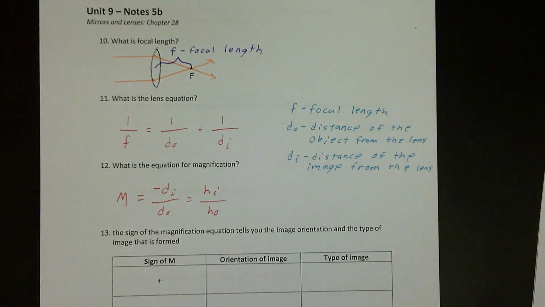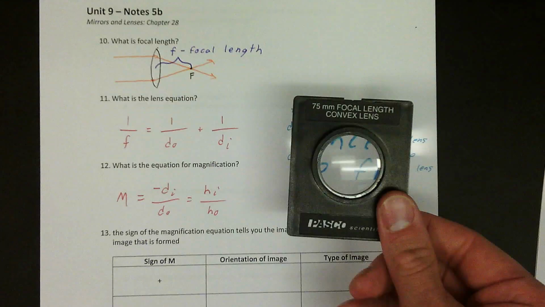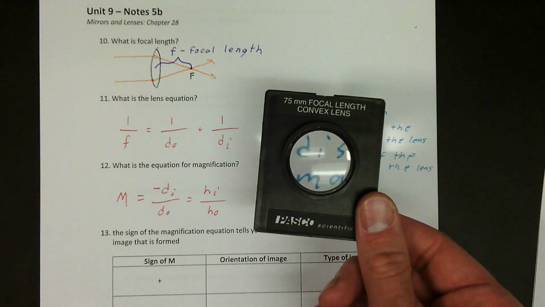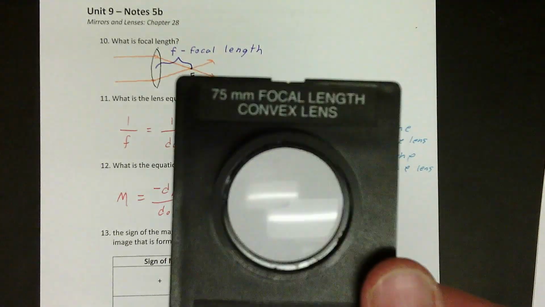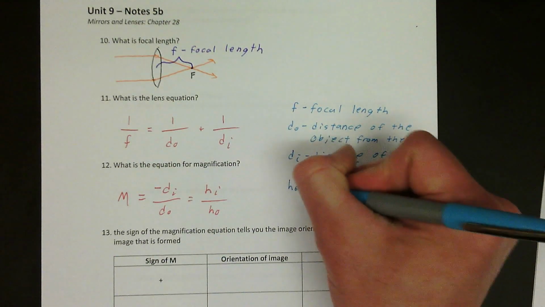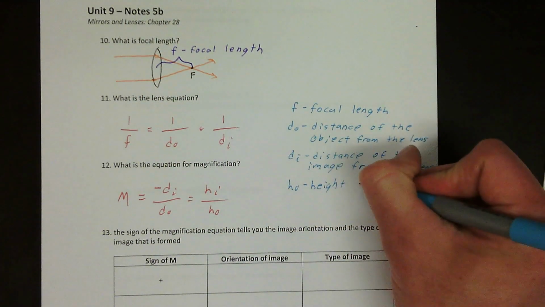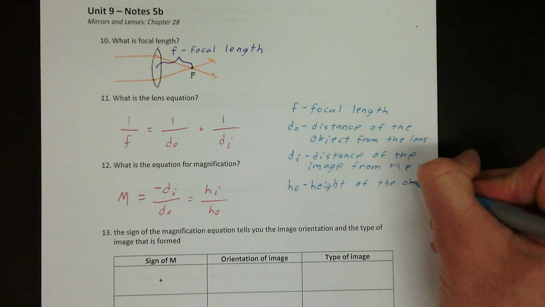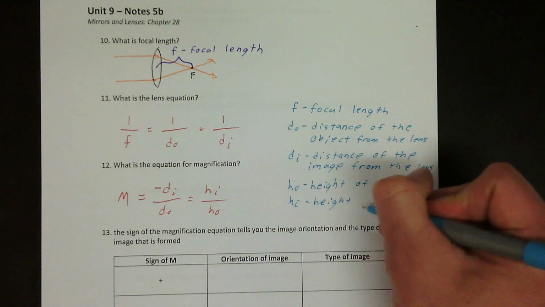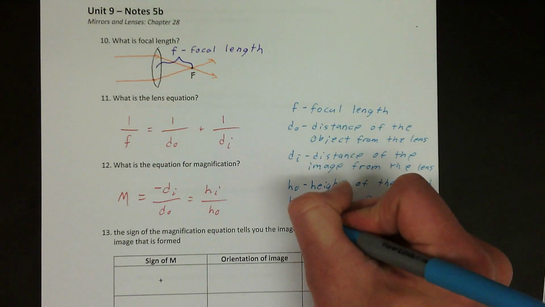So when I was showing you these lenses the other day, and it was making the objects, how far away is the image that I see from the lens? How far away actually is it? Okay. Hi, let's do ho first: height of the object. Hi, height of the image. And m is magnification.